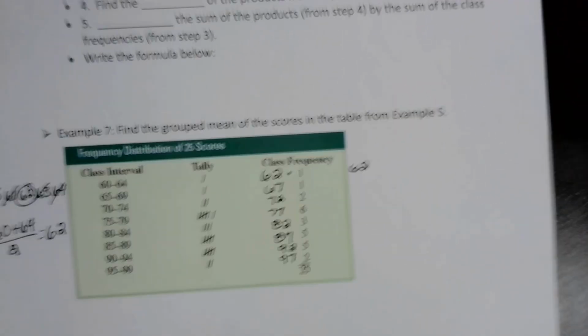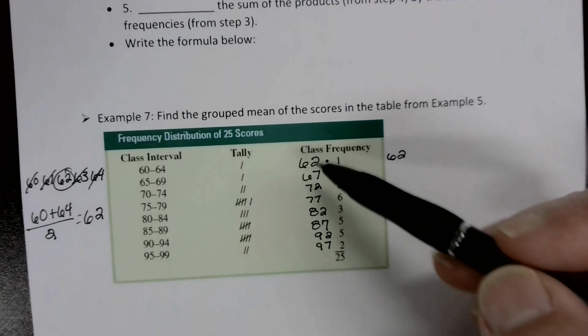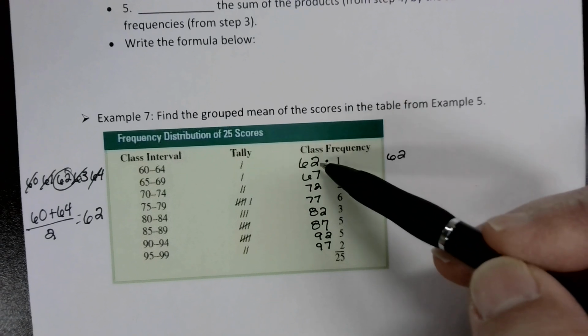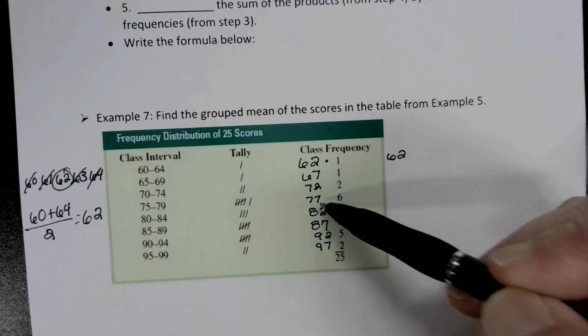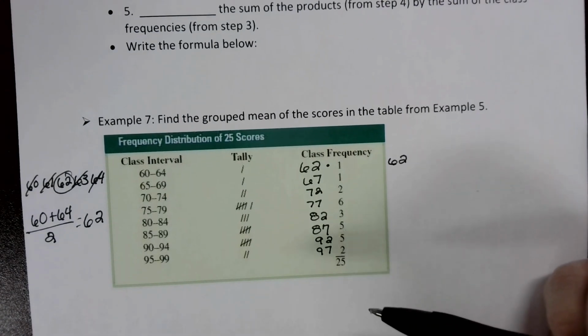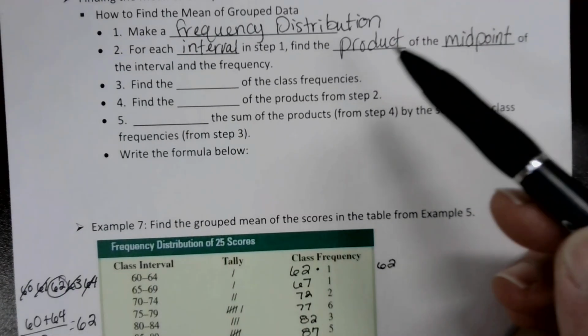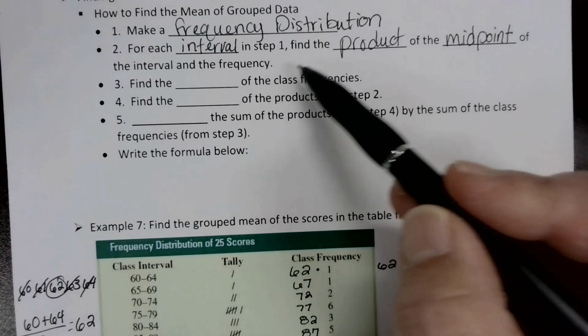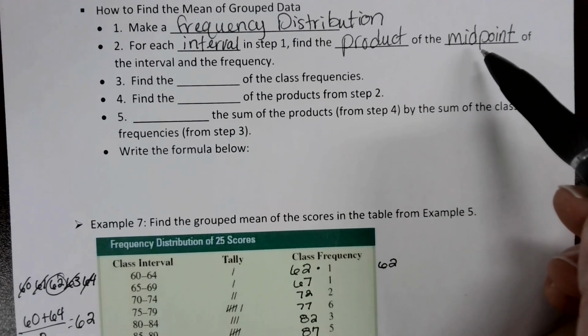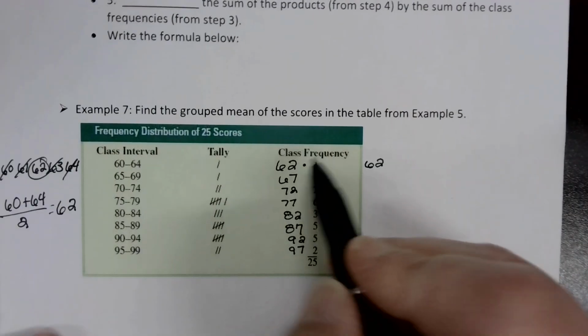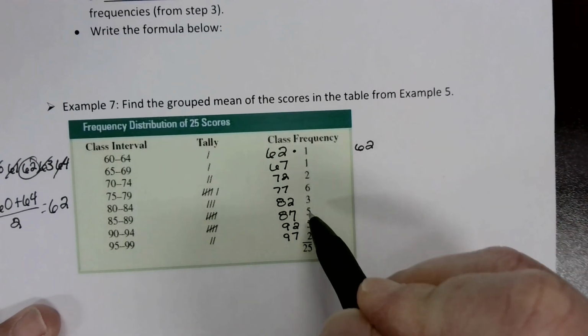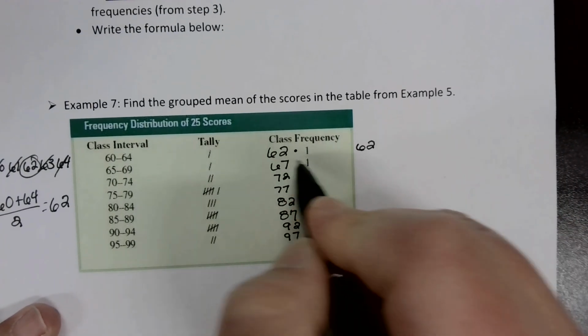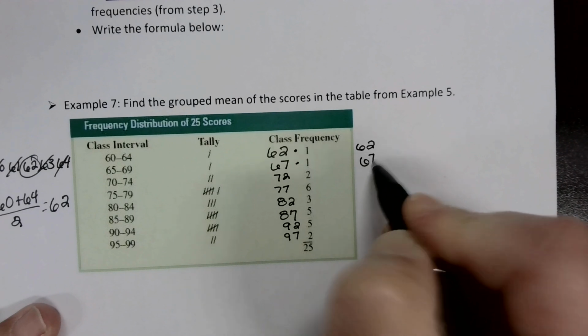Hopefully you did that, found those midpoints. You see that little pattern going on there? 62, 67, 72, 77. Then after we find the midpoint, we multiply it by the frequency. So 62 times 1, 62. 67 times 1, 67.